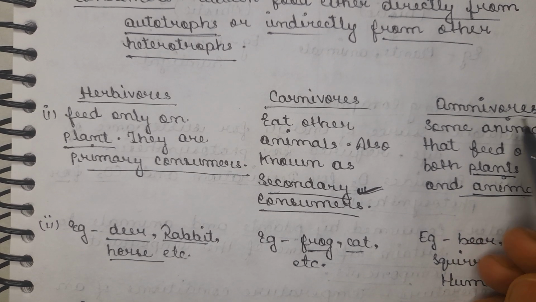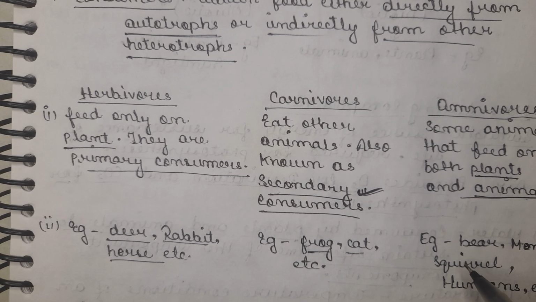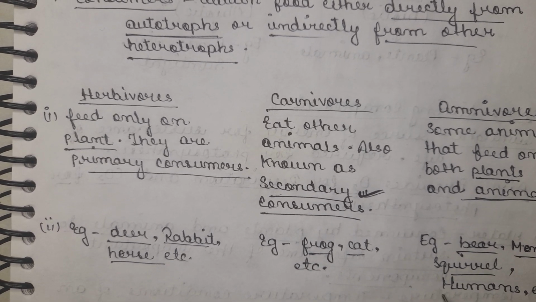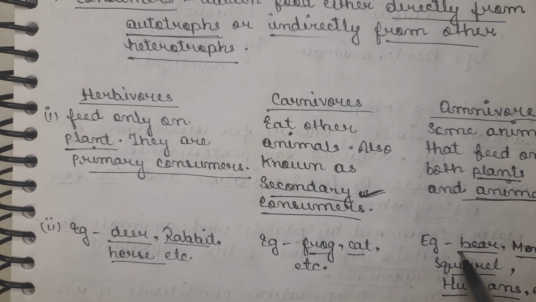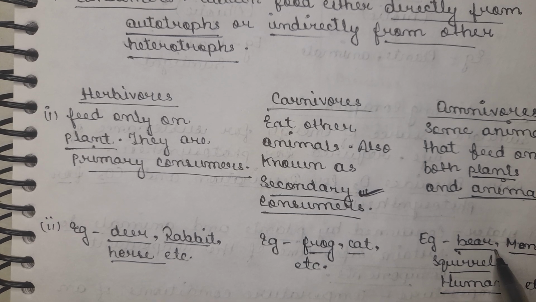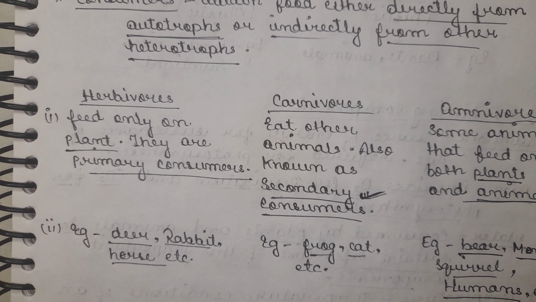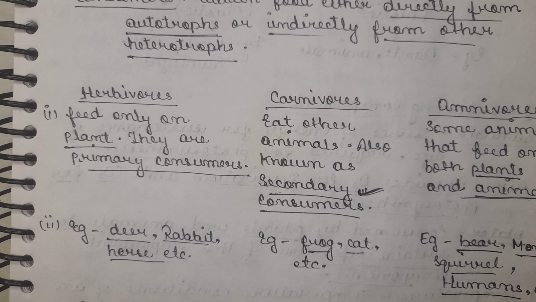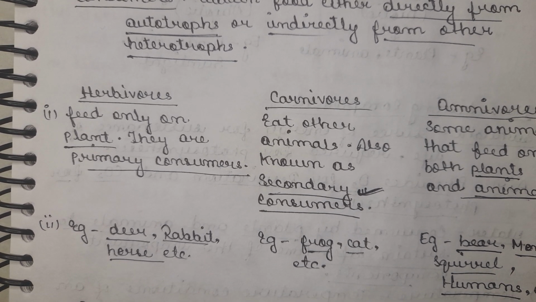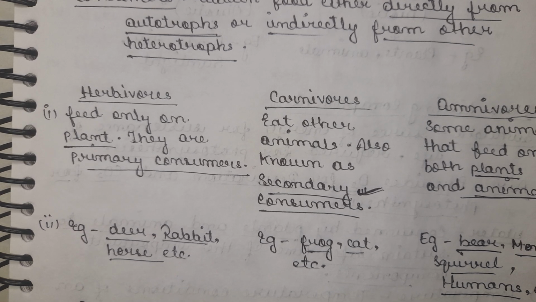Now the third one, that is the omnivores. Examples of the omnivores are animals such as the bear, monkey, squirrel and we humans. You have already seen in some stories that a bear also eats honey, or a bear also eats some meat from other animals. Squirrel is the same, and we humans also eat spinach as a plant and sometimes meat as an animal.